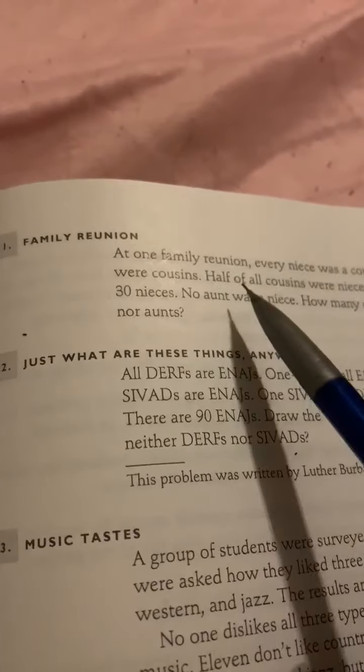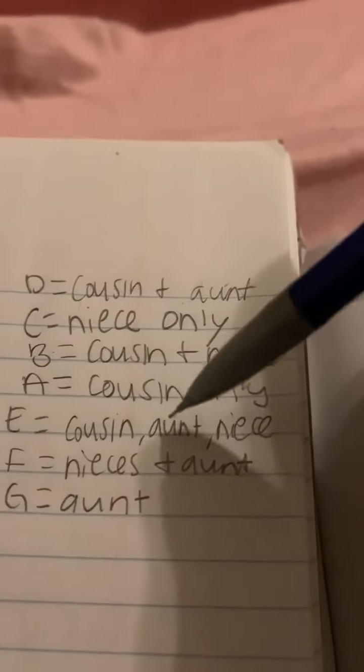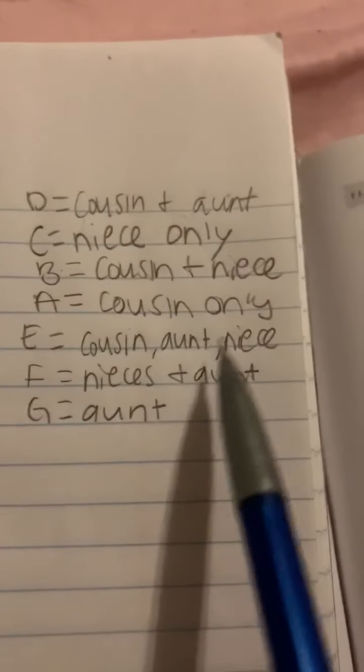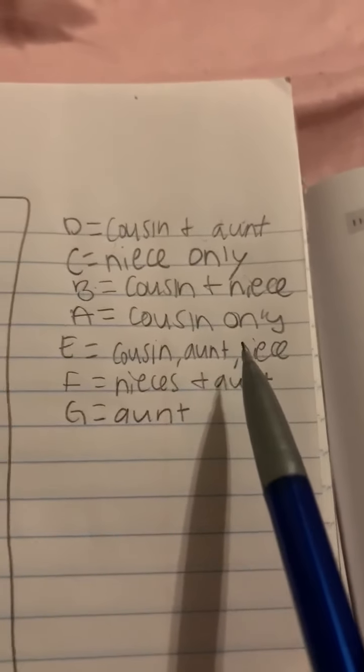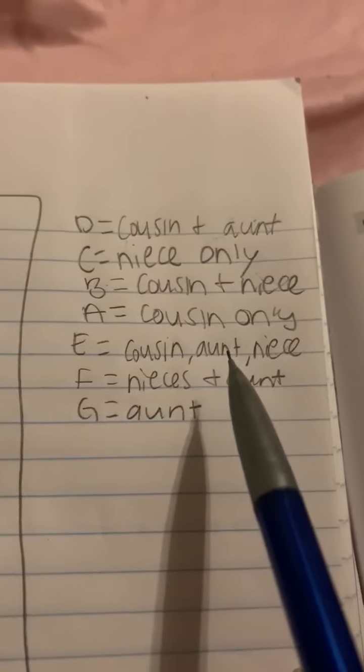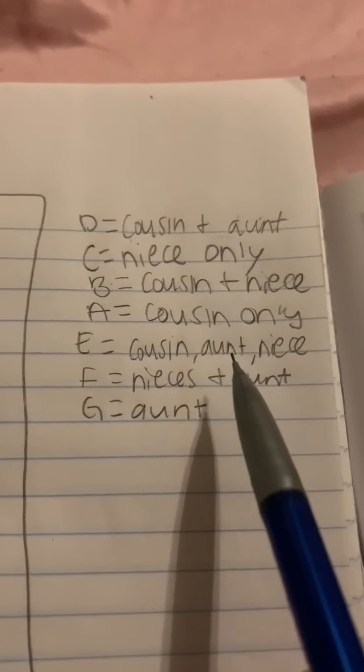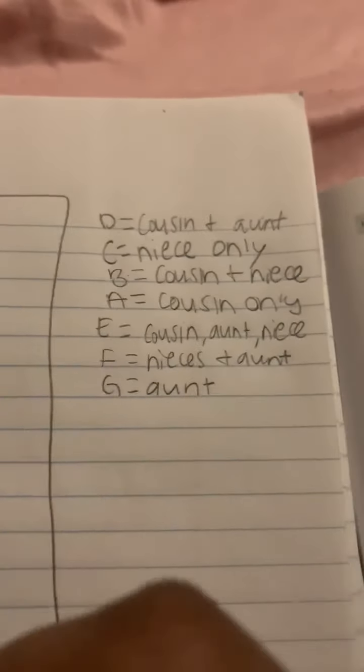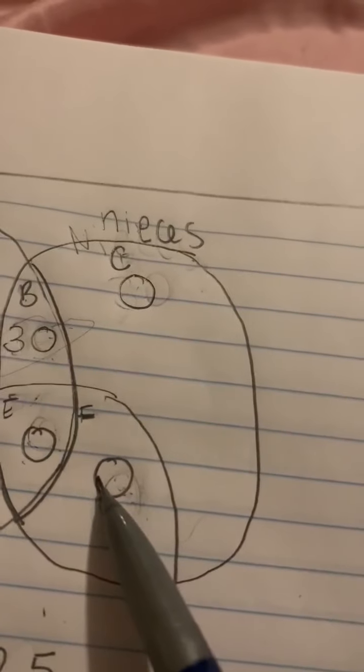All right, so it says also that no aunt was a niece. So the aunt and niece column, which is F, should be 0. And also the column that said cousin, aunt, and niece should be 0 because the problem didn't state that either person was all three. So we have 2 zeros right here.